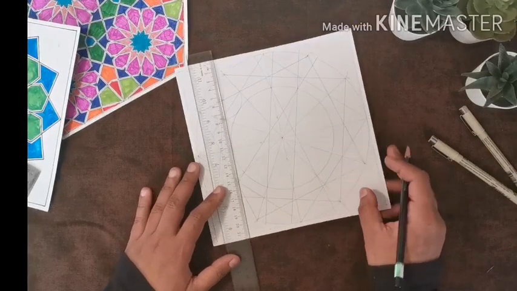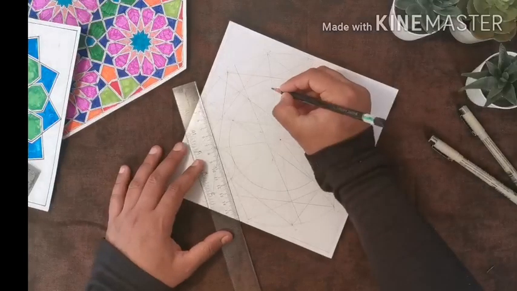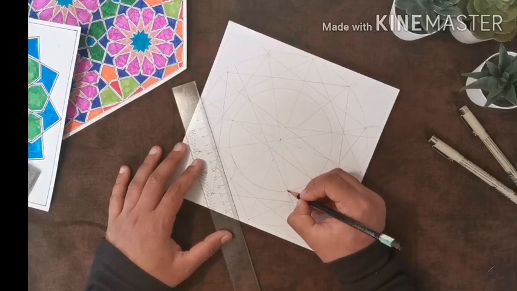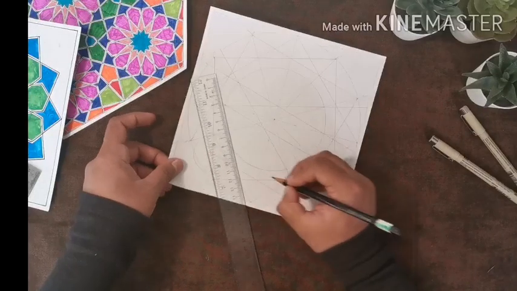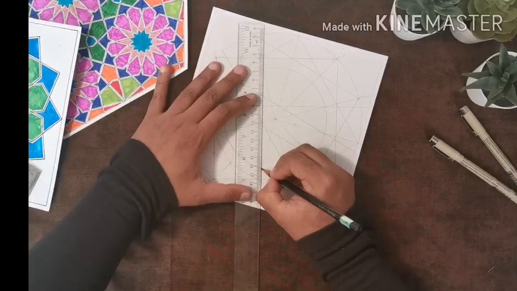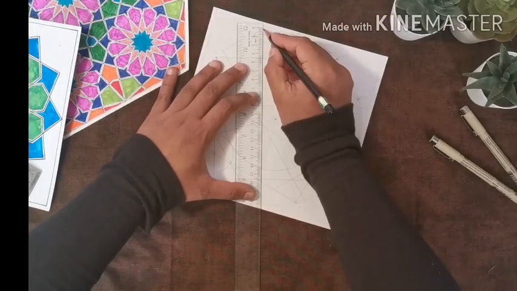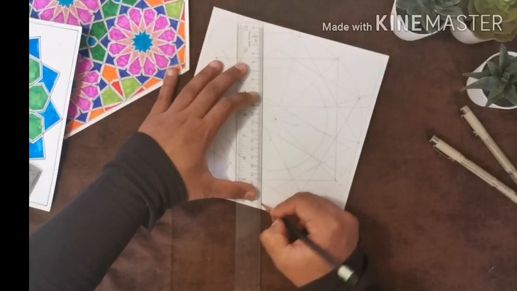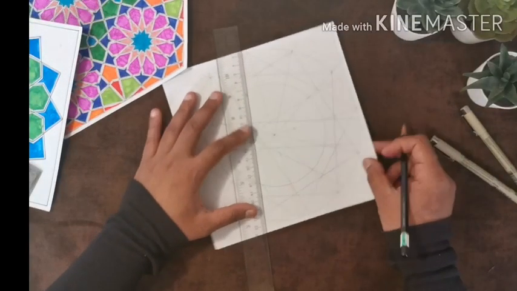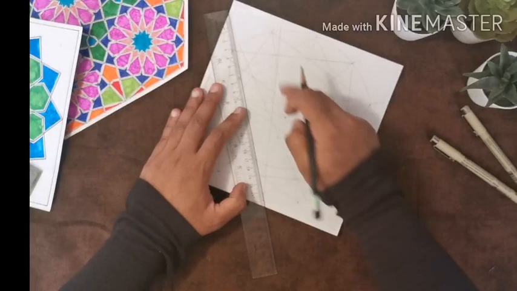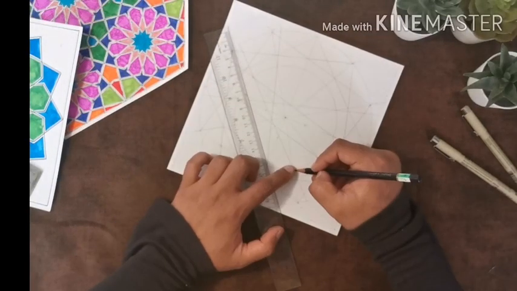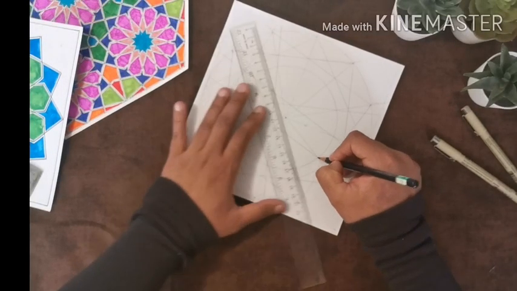Like this. Now next point we will select this one. The opposite was this one. We will not be selecting this. We will be selecting this point, the previous one, and drawing a line from outer circle to the outer circle. Now one is done this side, and next one should be done to the opposite one, the next one, this one.